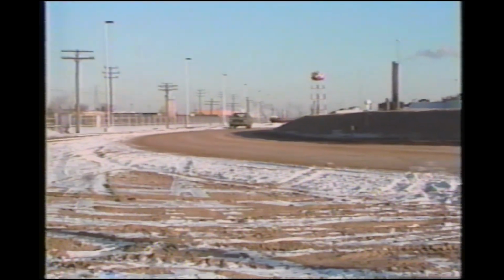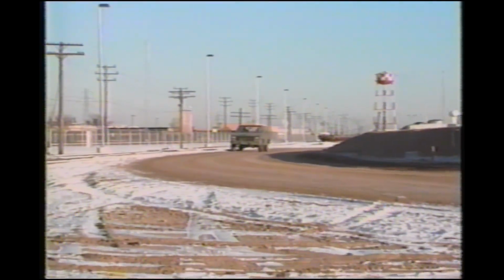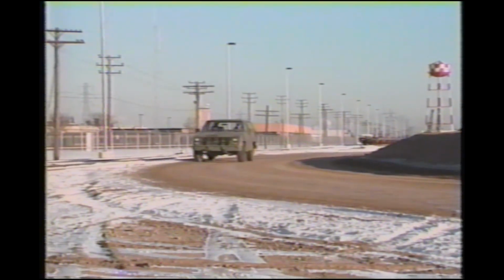This is a common scenario. Tires are the most neglected components on any vehicle. Vehicle control is based on traction. Traction is the ability of the tire to grip the road.